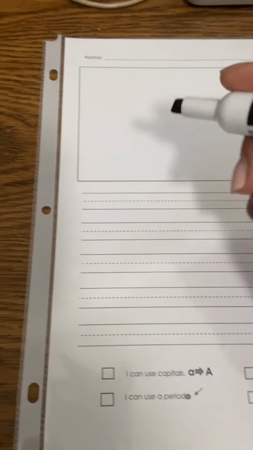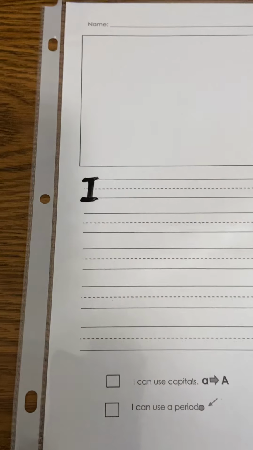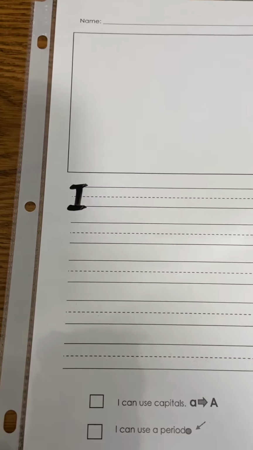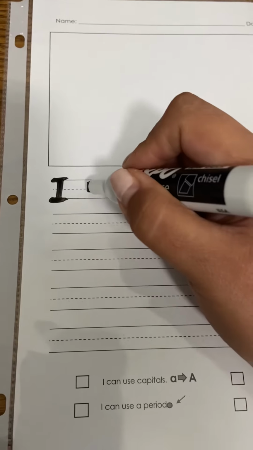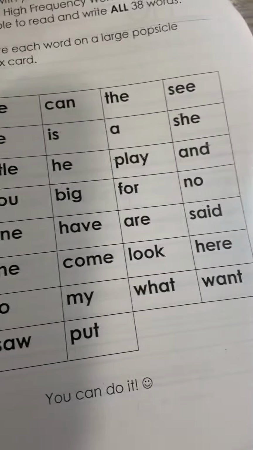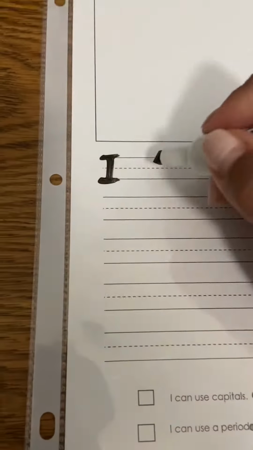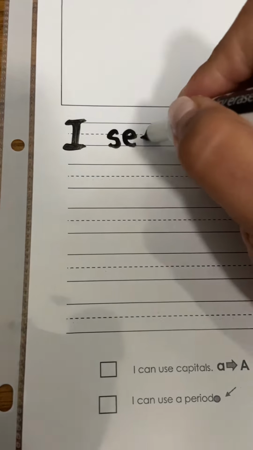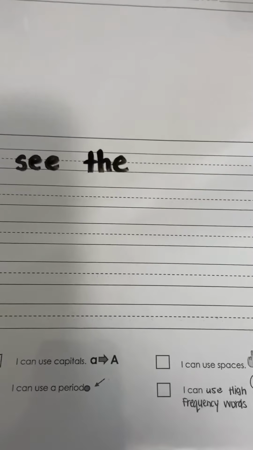So we're going to start by writing I. We start right on the top, and first letter is always a capital letter. I see, and we leave a space. We write C. We already know how to write C, but if we forget, we look for it here. C is S-E-E. I see. And then we can say the. How do we write the? T-H-E. I see the big.